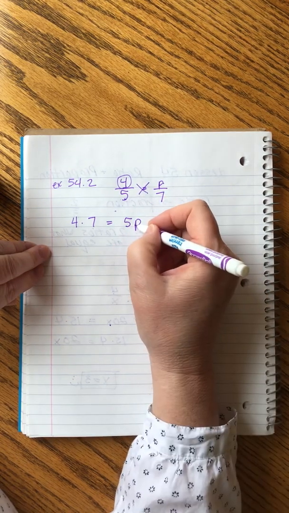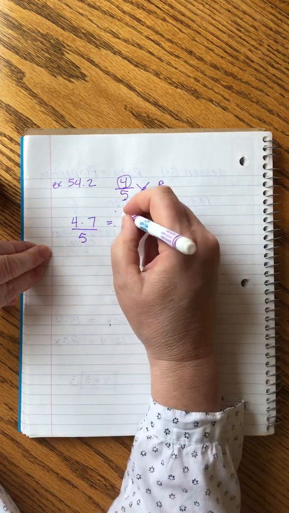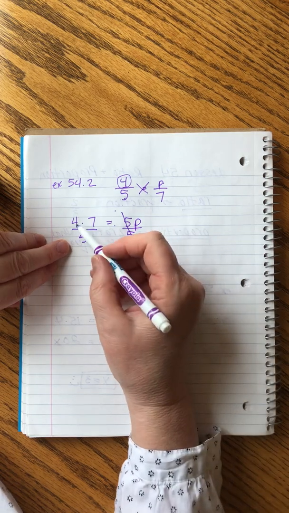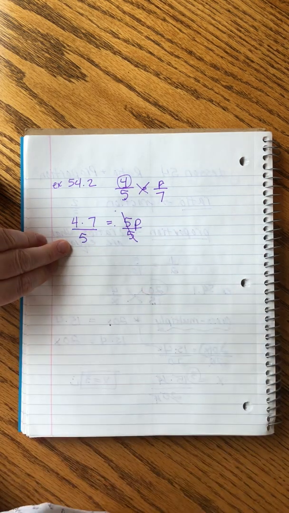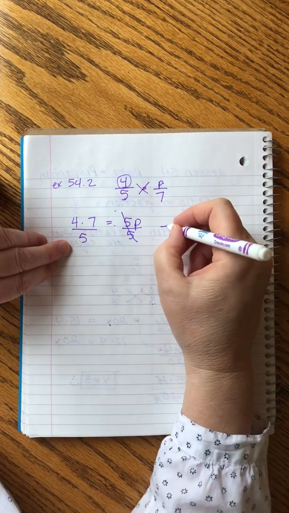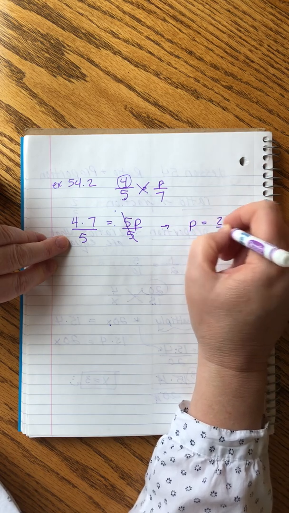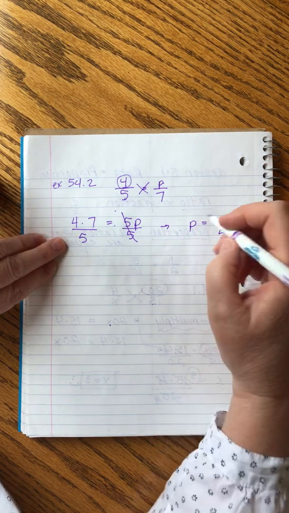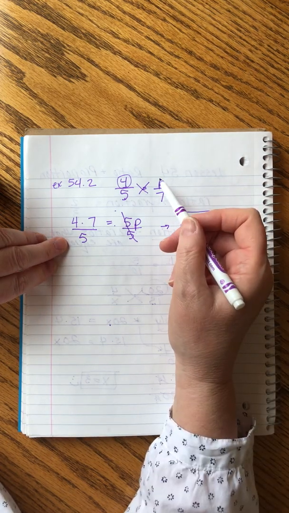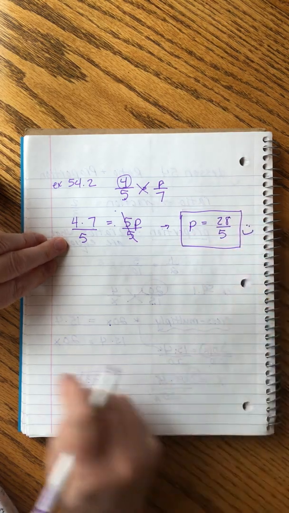I want my p by itself, so I'm going to divide both sides by 5. That cancels. Instead of rewriting, I'm just going to look at this. 5 doesn't go into either of those, so I can't reduce that. So I'm going to just skip over here and write p equals 28/5. That's the right answer. No wonder we couldn't just look at this and guess what p was, because it's a really weird fraction. But that's the right answer.